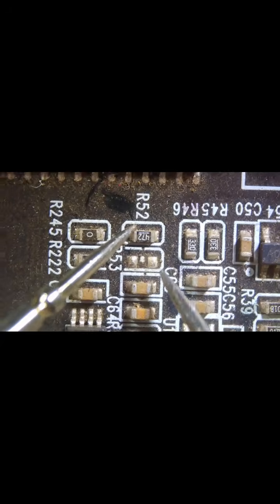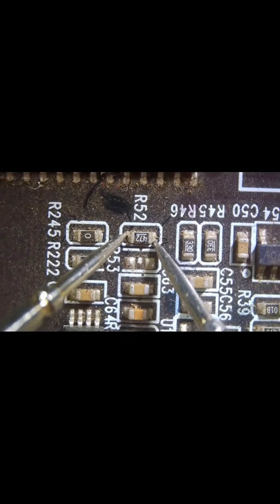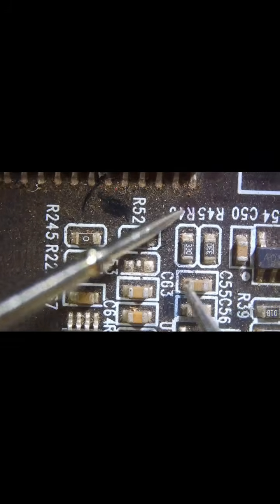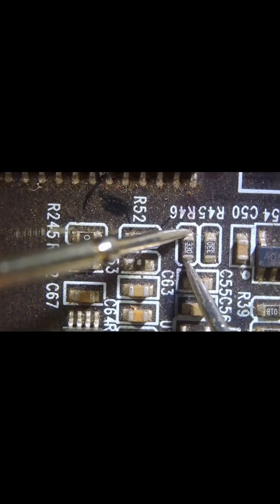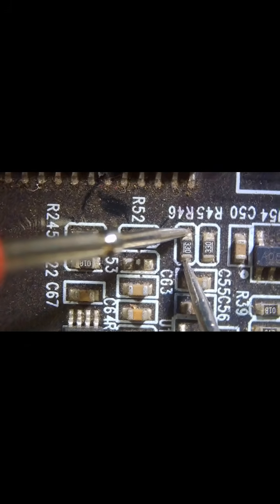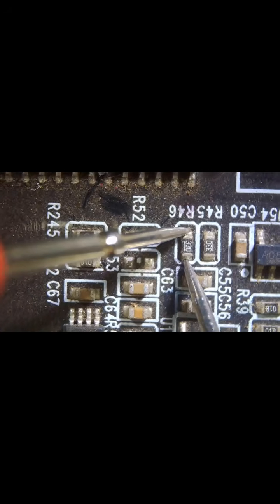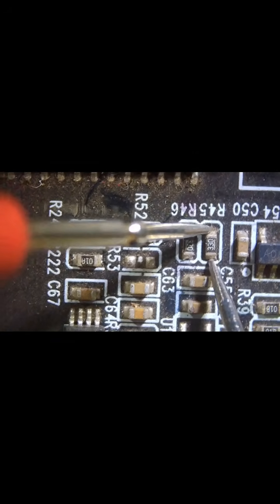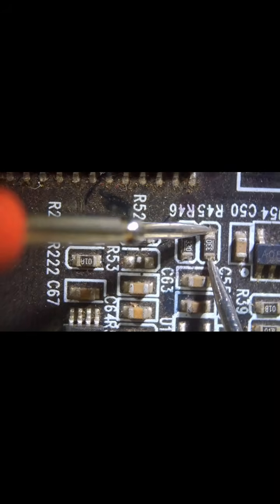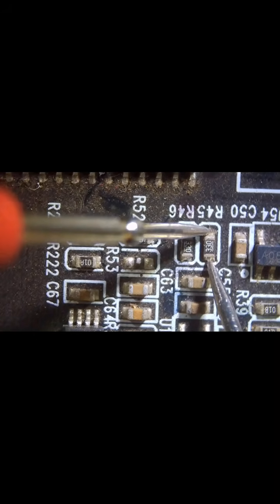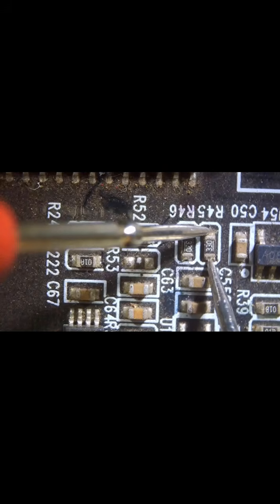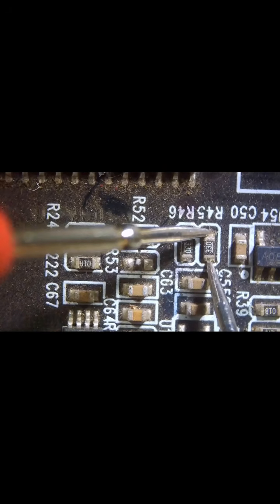This is a 4.7K resistor. This is a 33 ohms resistor. This is a 3 ohms resistor as well. This resistor is okay, this resistor is okay, this resistor is okay.